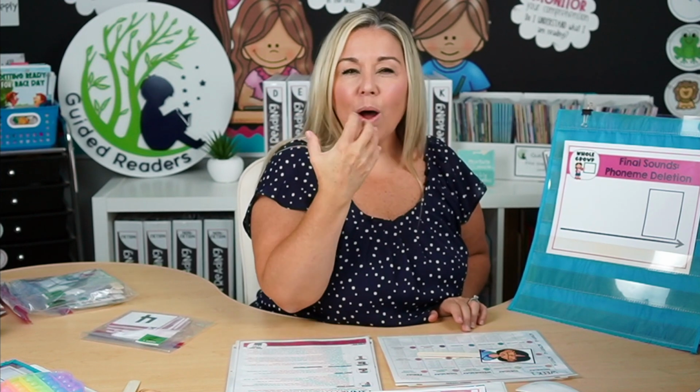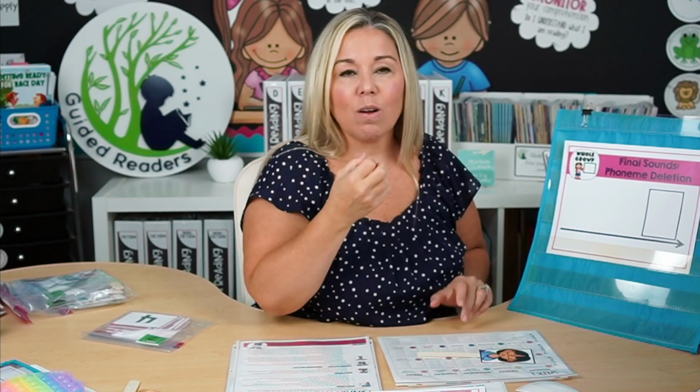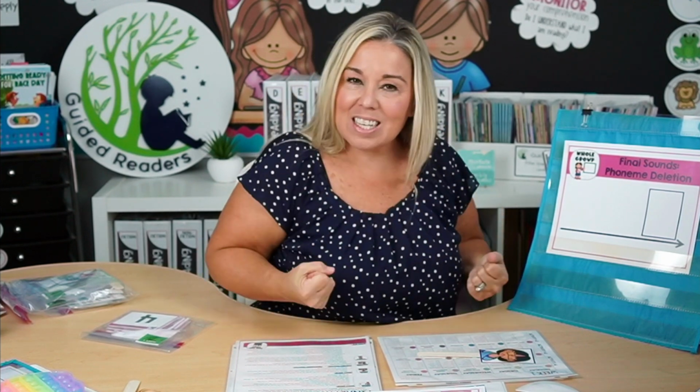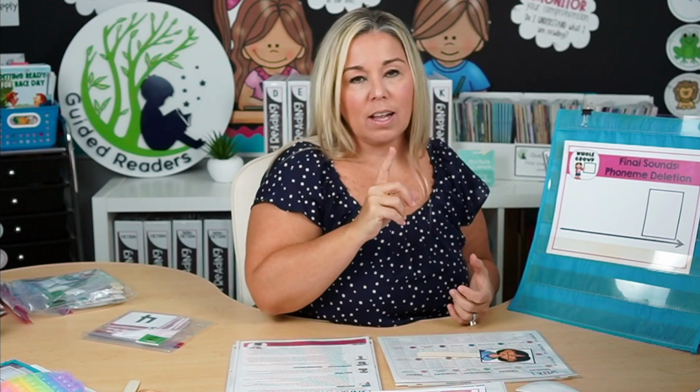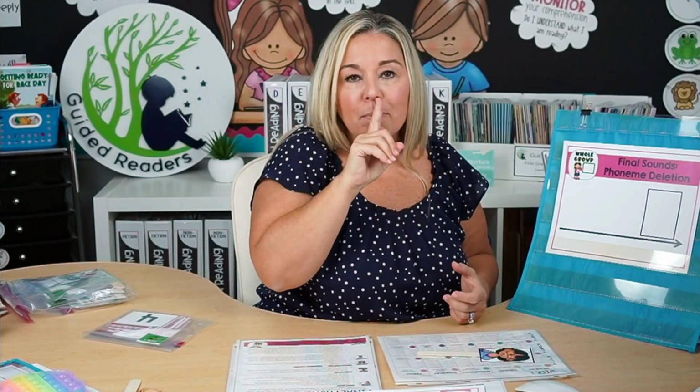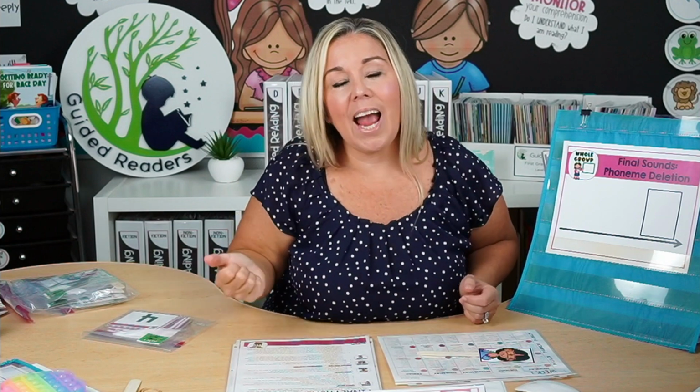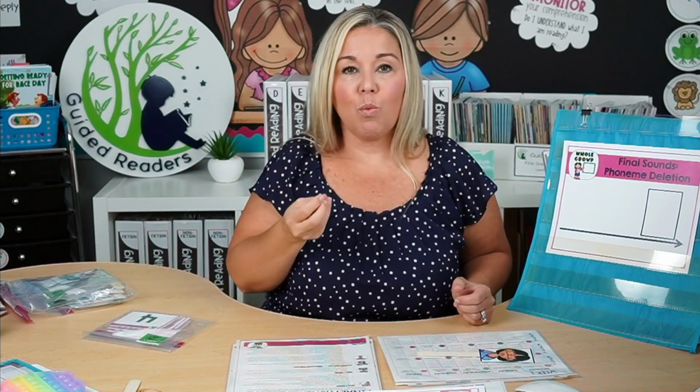So have them mouth that last sound. So it's like they understand that that's the sound they're taking out. That's the sound they're silencing. That's the phoneme that they're silencing. Ra. So they know they're taking out that final sound in the word wrap.